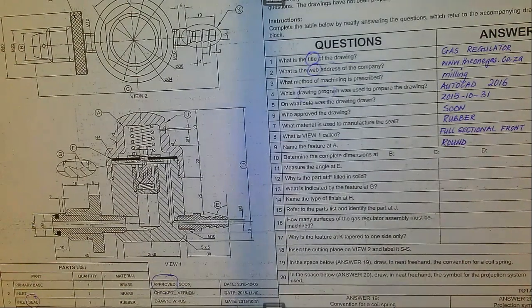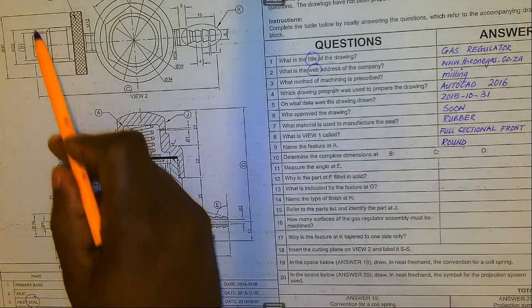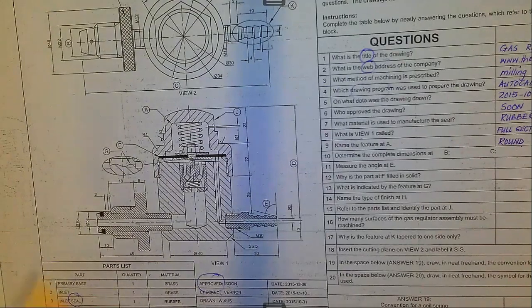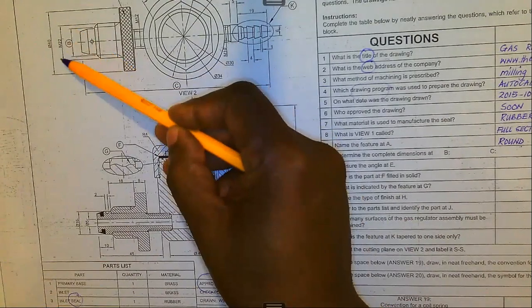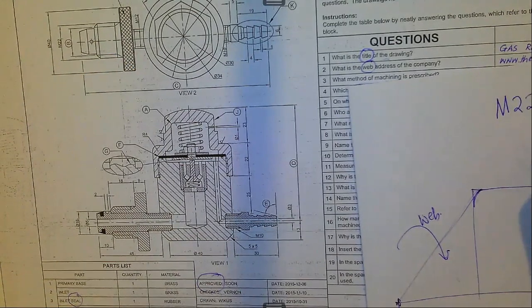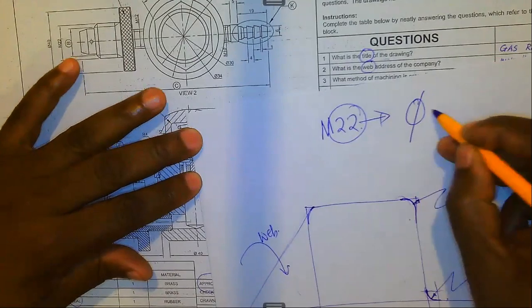Now, number 10 is about the determination of the dimensions at B, at C, and at D. Let's go to B. What is critical is to look for B. We find it here. That's our B. We are told that the distance from here to there is M22, which is metric size 22, and 22 is a diameter.